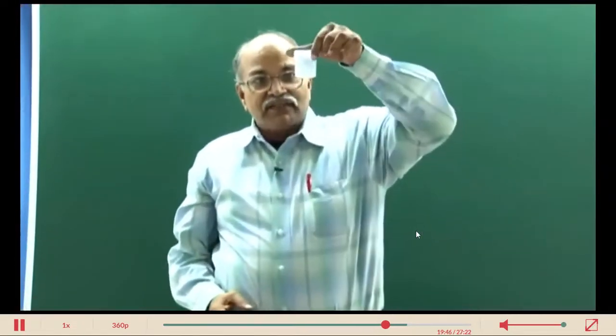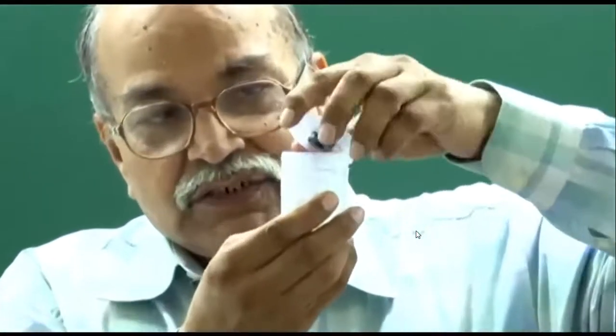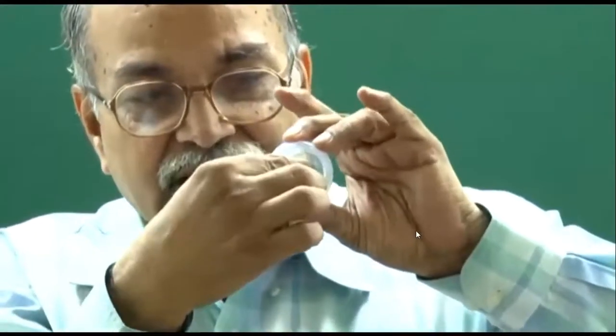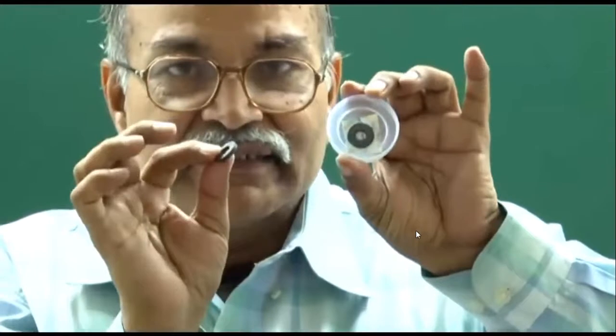So, where has the magnet gone? It is not here. The magnet has gone to this lid and it gets stuck to this upper magnet. So, let me repeat this experiment once more and then we will do the dynamics.